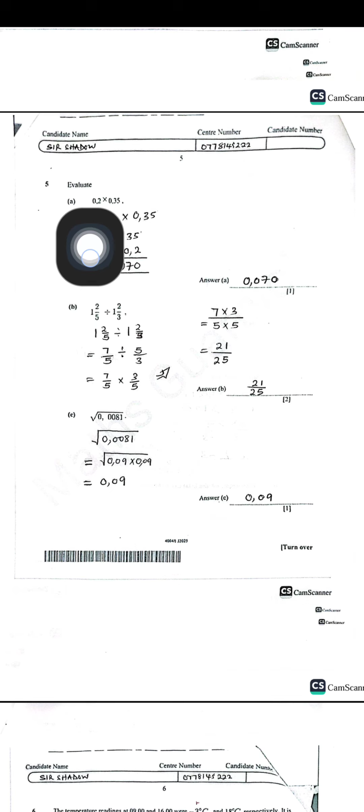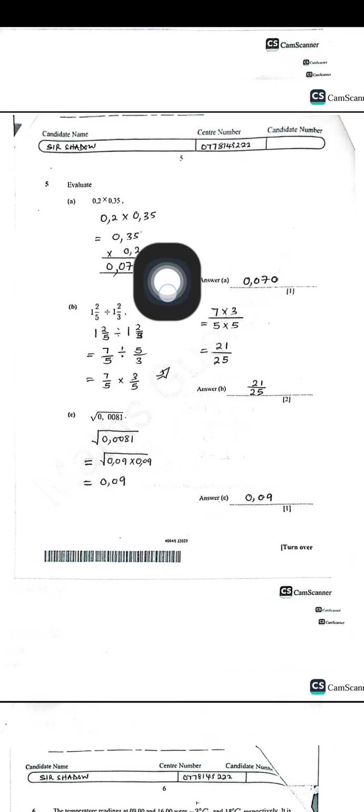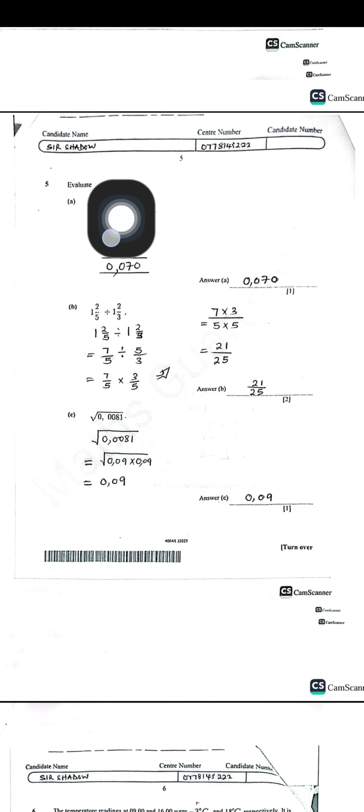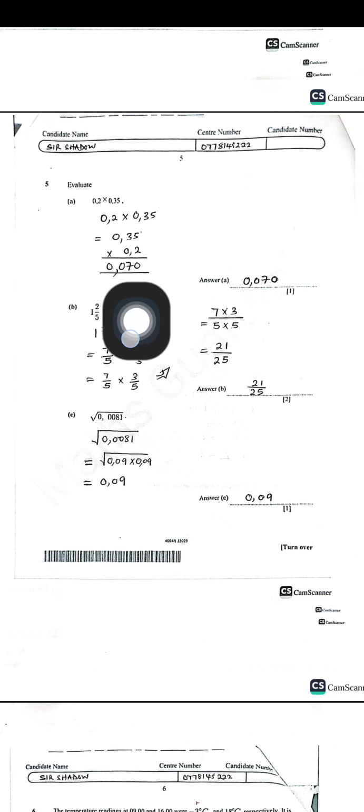Right, so 5a, we're asked to evaluate 0.2 times 10 to the power of 0.35. We want to evaluate the 2 by multiplying the 2. In short, we are saying 0.2 times 0.35. We can write this multiplication in this form, 0.35 times 0.2, right?